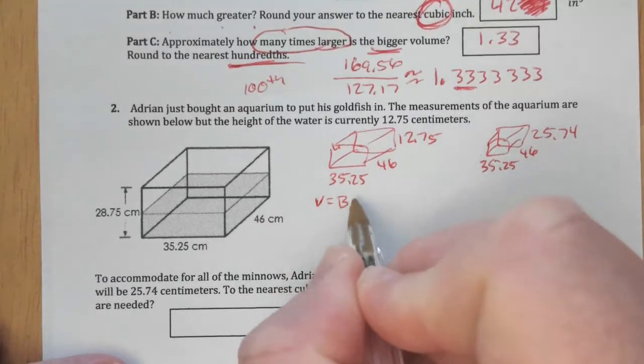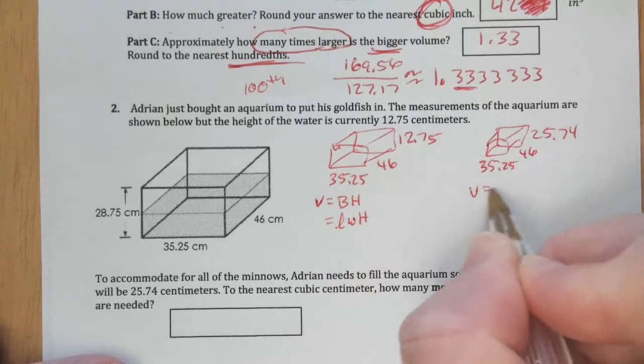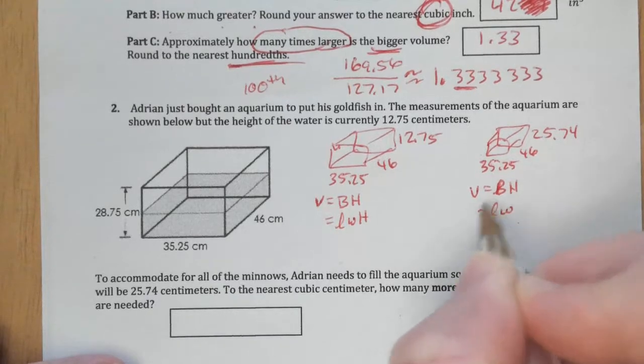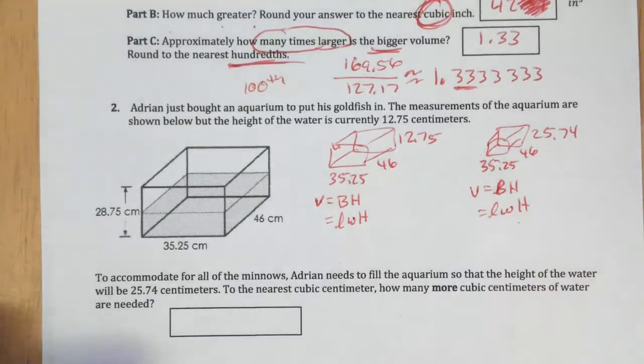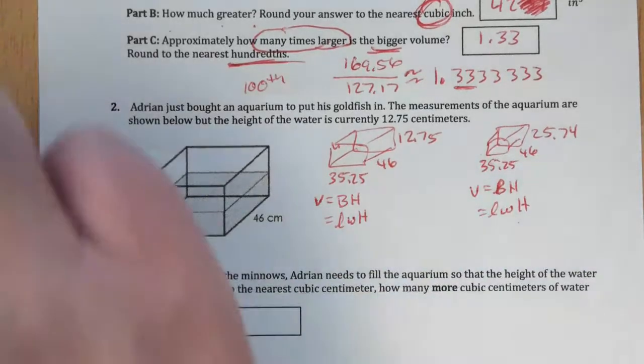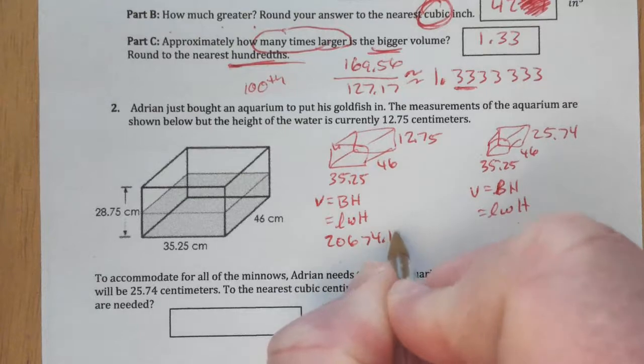The base is length times width, so all we do is length times width times height. So multiply those numbers. So 35.25 times 46 times 12.75. And you'd pop out with 20674.125.